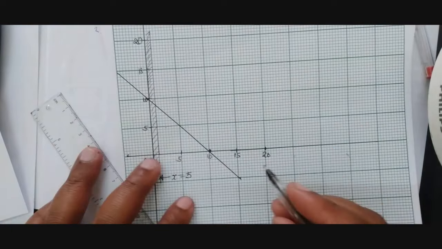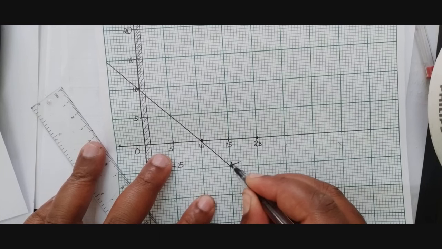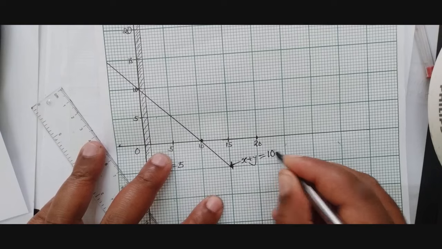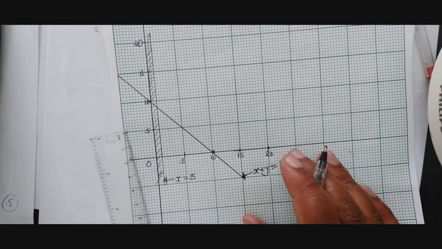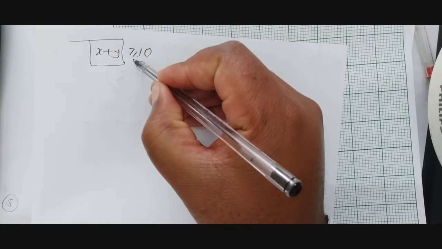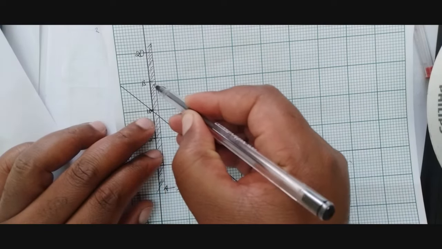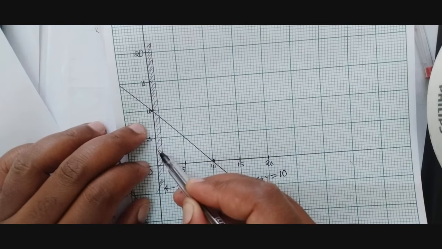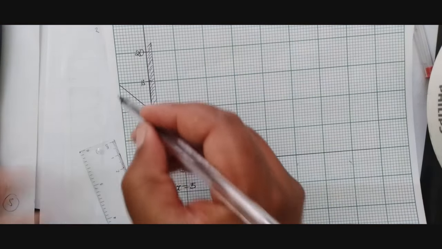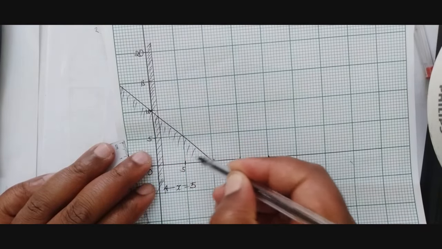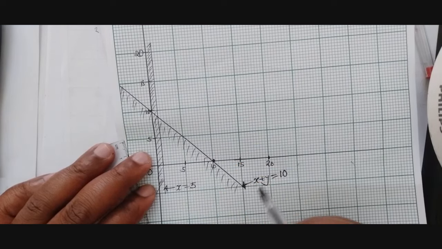We draw a line. Then you're going to name this as x plus y is equal to 10. But we want to shade the greater. We want to leave the part that is greater. So come here and say, from here going up it is greater. From here coming down it is less. So we are going to shade this that is less and leave the greater part. So it's like we are cancelling here. We are leaving what we want.